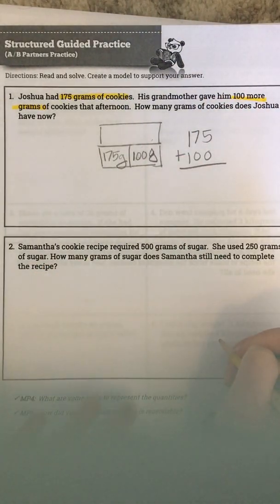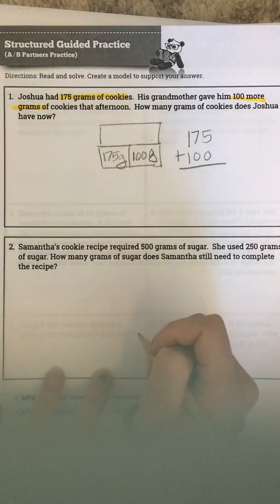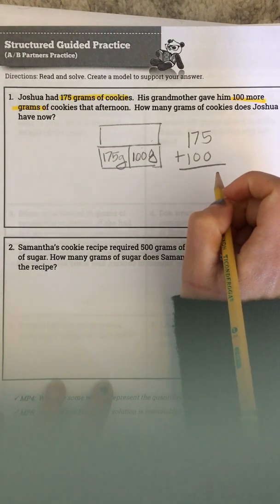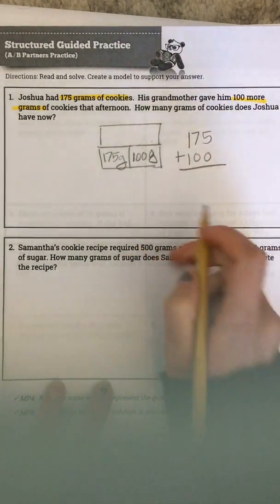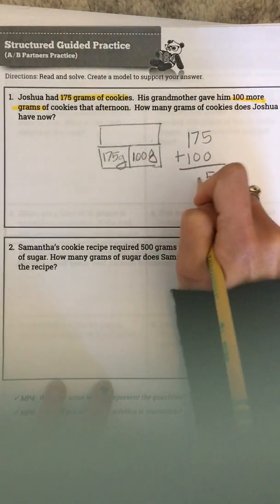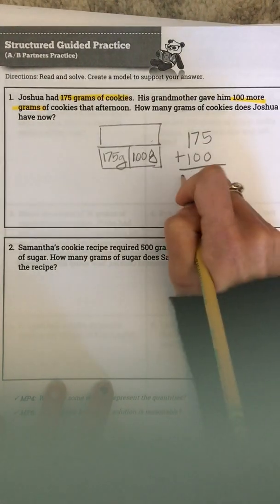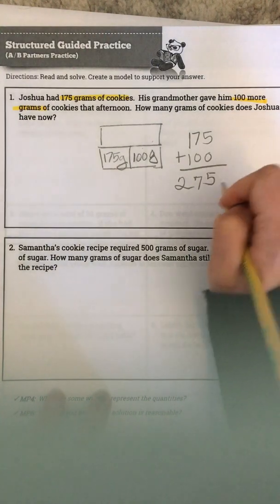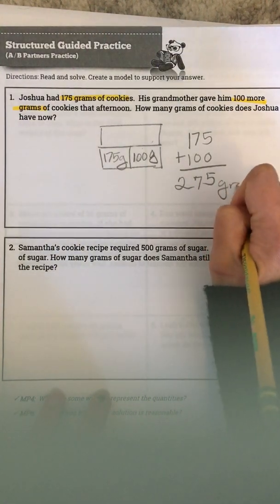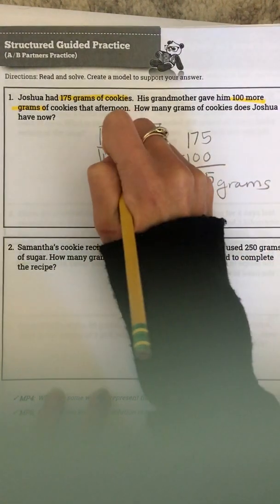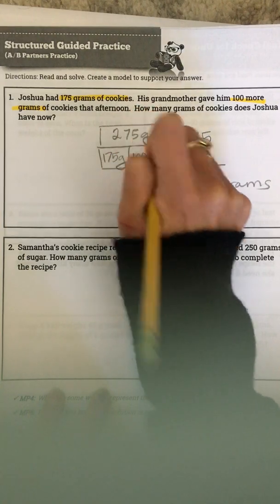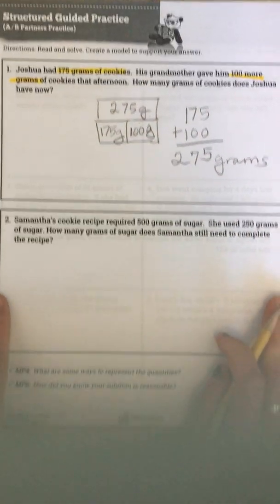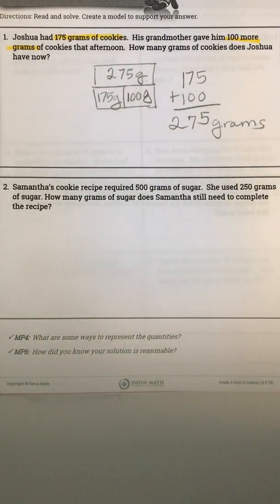You should already know this with mental math. We're just adding 100 on, but I'll go ahead and do it up and down so you can see my work. So 5 plus 0 is 5, 7 plus 0 is 7, and 100 plus 100 is 200. So you should get 275 grams of cookies. So he has 275 grams in all. That is his new whole. All right? And then last one.